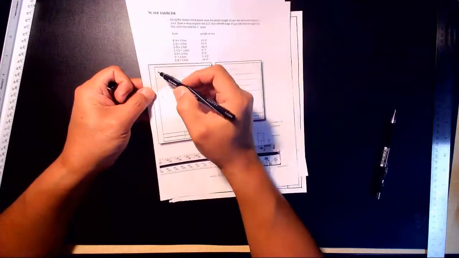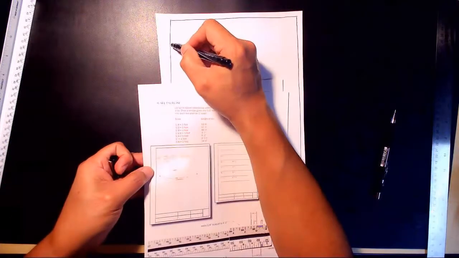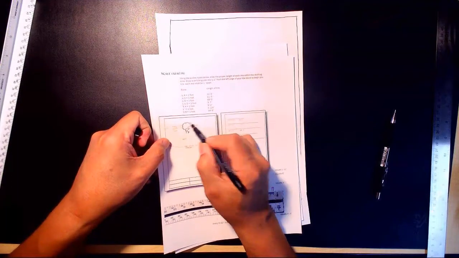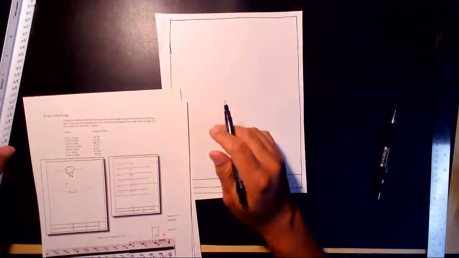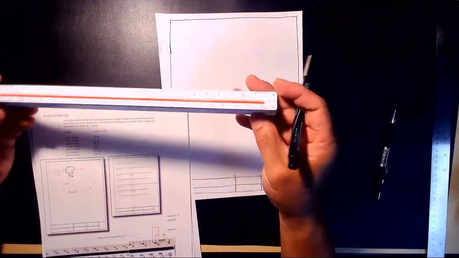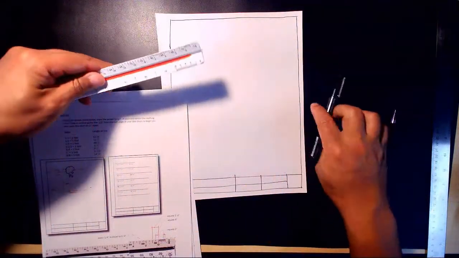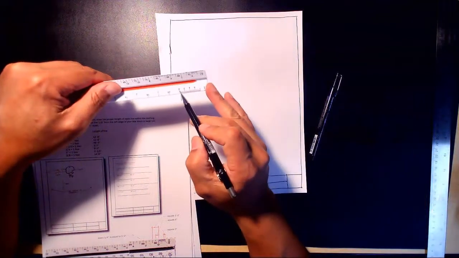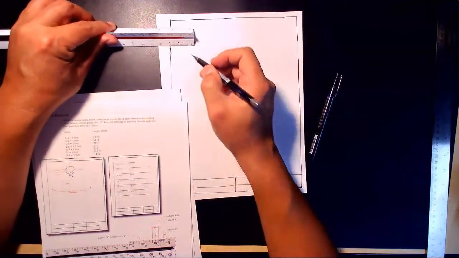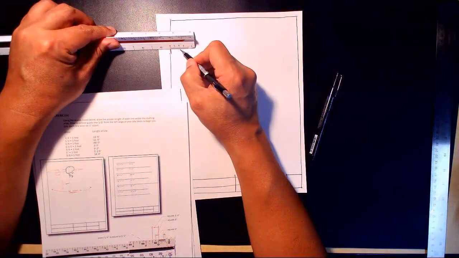From the edge of the title block, from this line here, I'd like you to take 1/2 inch. So you're going to measure 1/2 inch in real scale, if you will. I'm going to get the 1 inch scale, and if this is 1 inch, from here to here is 1/2 inch.